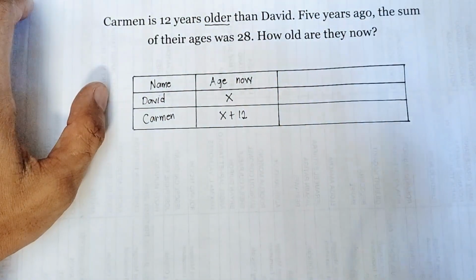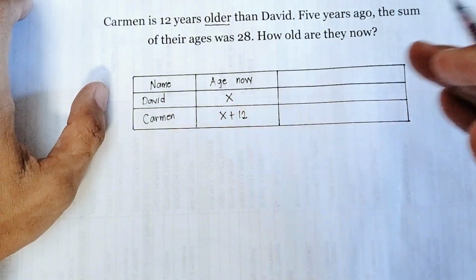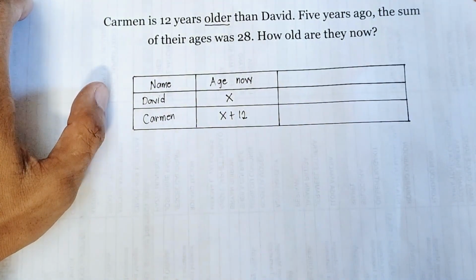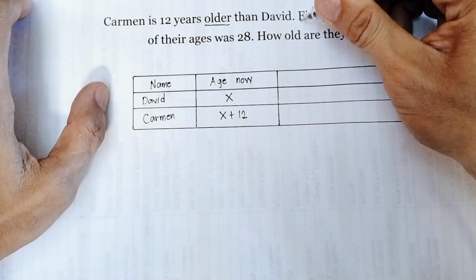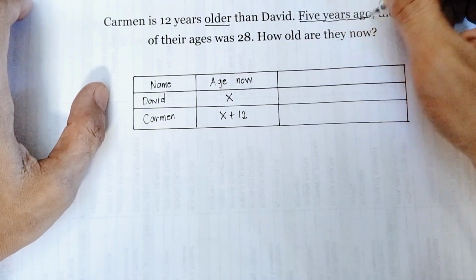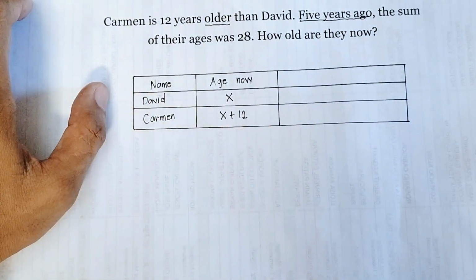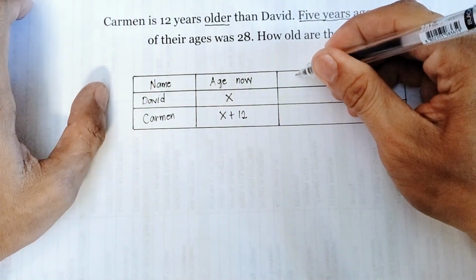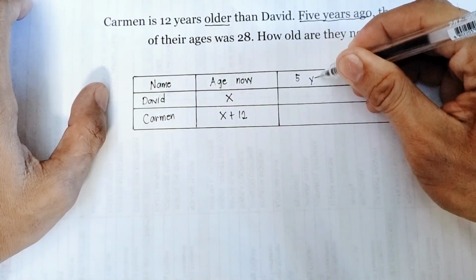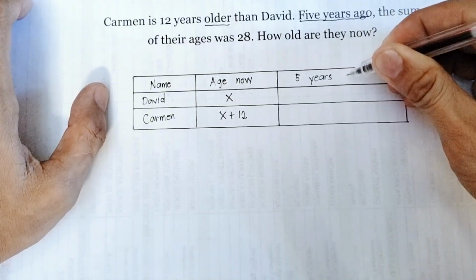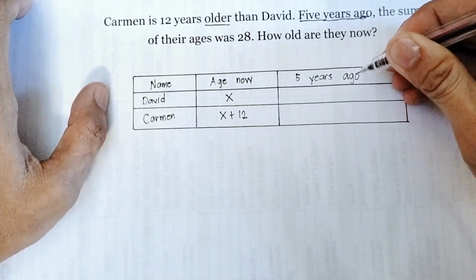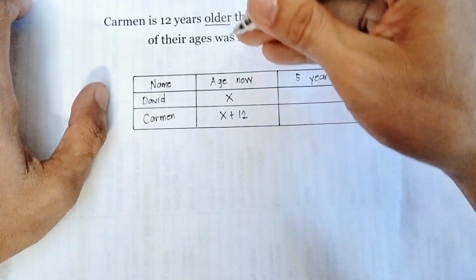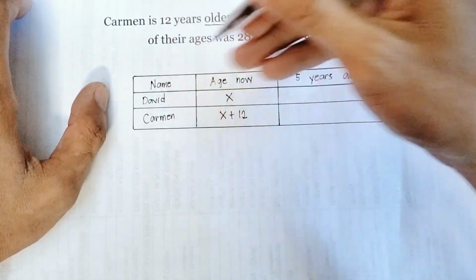Now let's continue. 5 years ago, the sum of their ages was 28. Take note of the words 5 years ago. 5 years ago means we subtract the age now by 5. So we have here 5 years ago. We're gonna subtract each of the ages by 5.